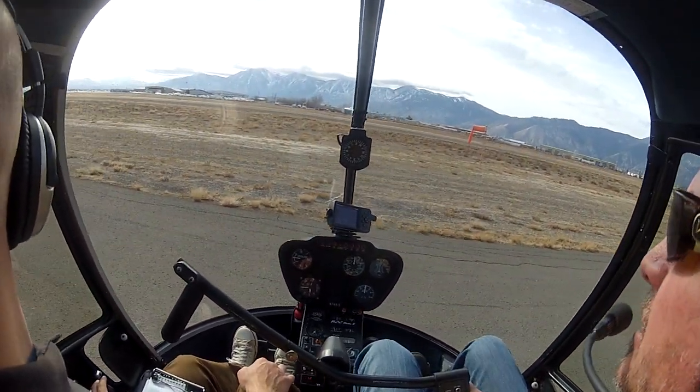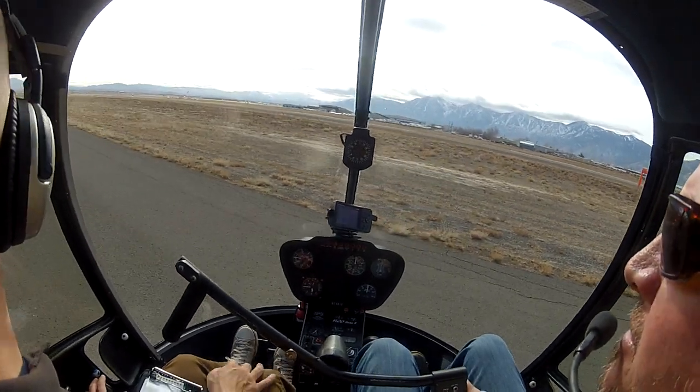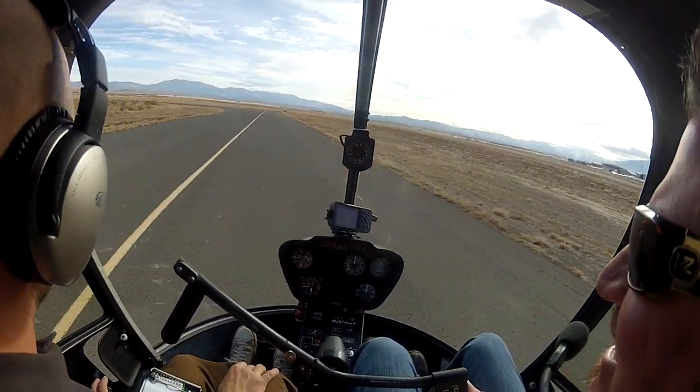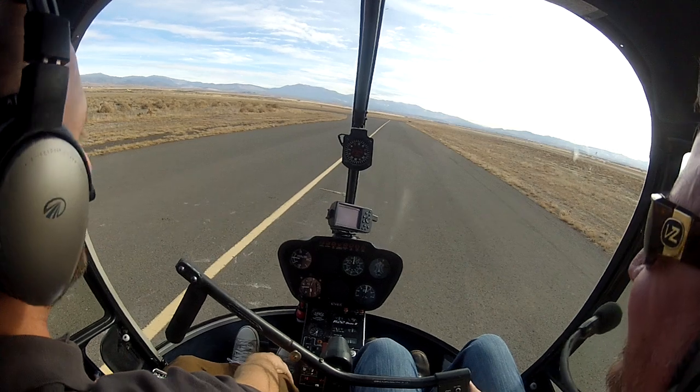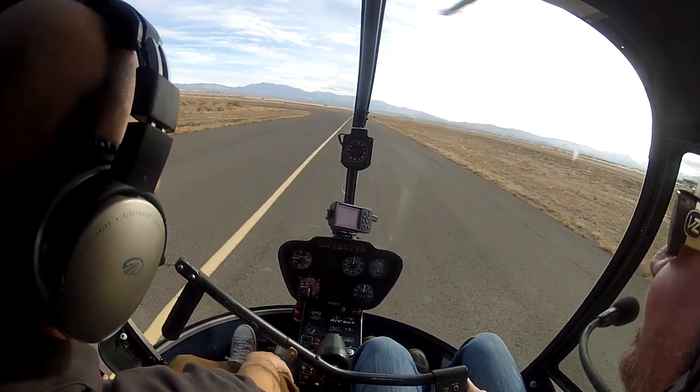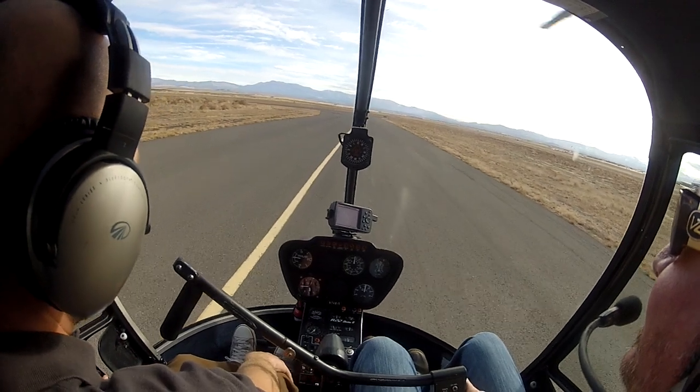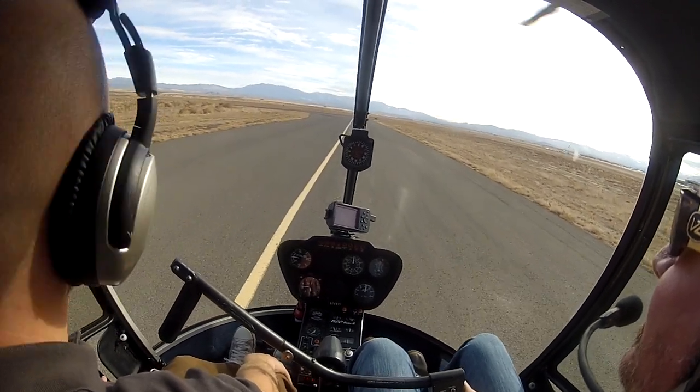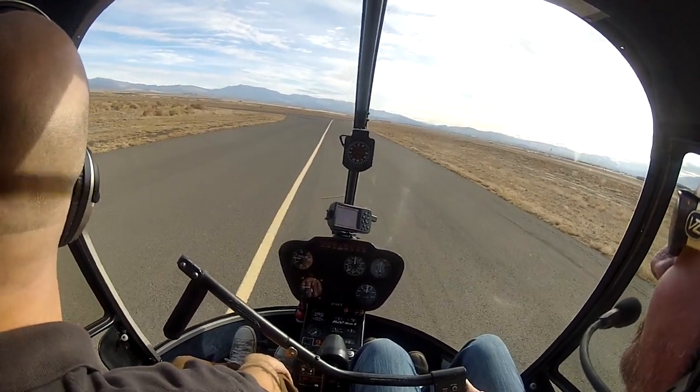Tail is clear. Good. Look at that, that's a couple marks. Look at them all over. Minden traffic 5 Charlie Alpha, final 34 full stop, Minden.